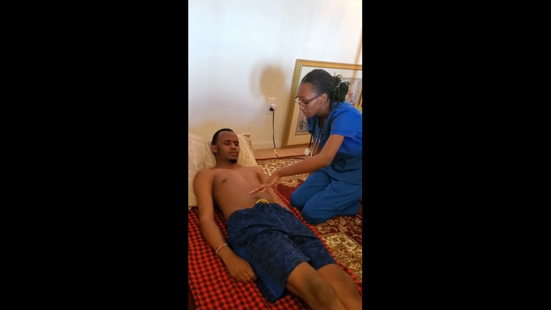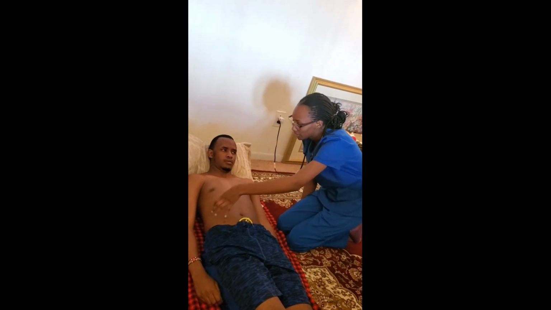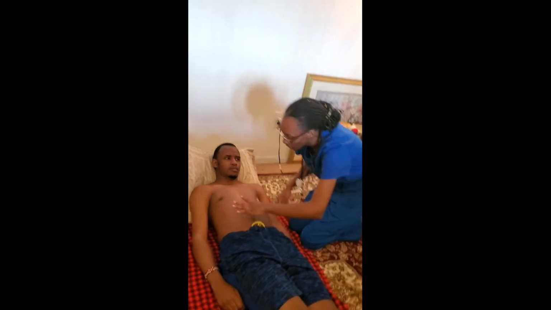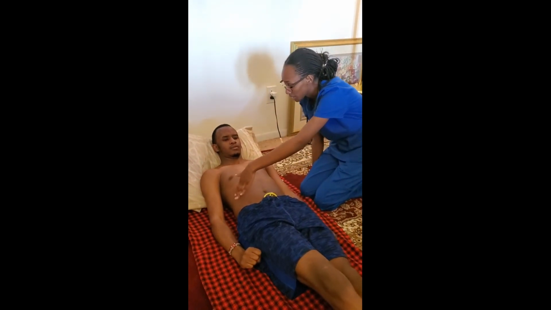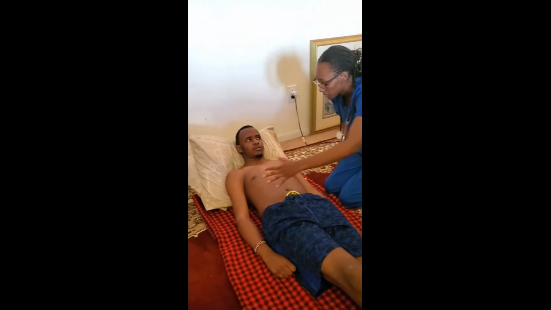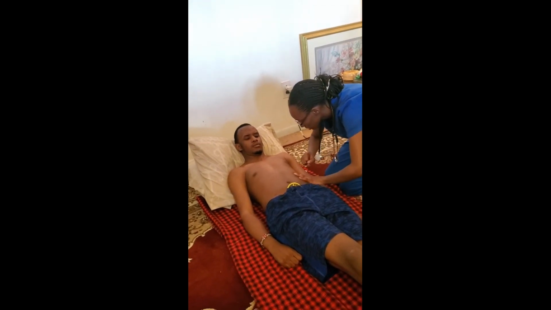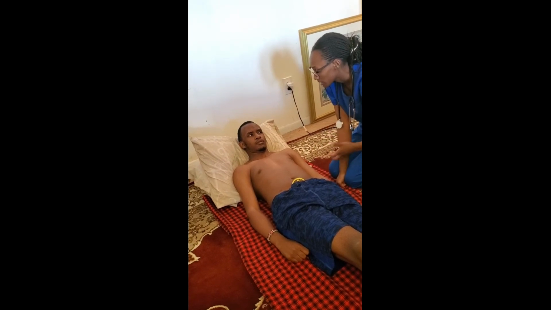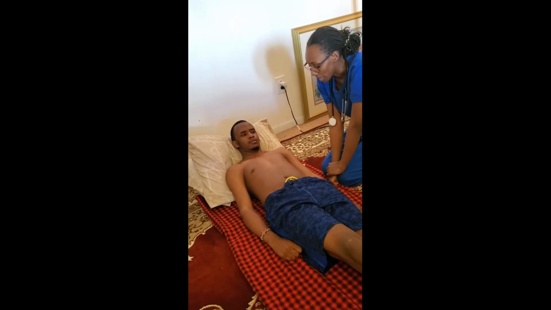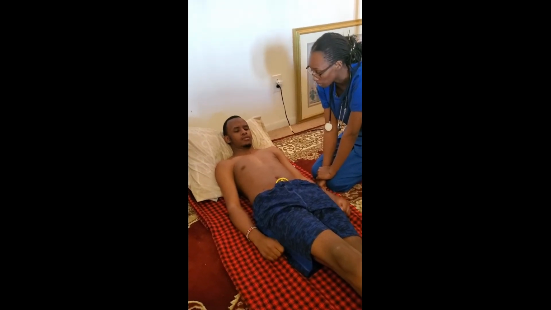You notice the time I moved to the right side of your abdomen, it's more dull because of the location of your liver, and the more I came to the left side, because of the spleen, that's why it makes that dull sound. So your abdomen sounds are clear, no abnormal sounds.